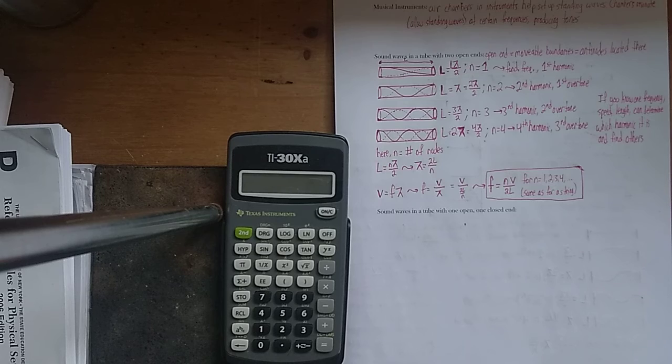Okay? Again, we're going to get lots of practice with this. I know it's a lot of information right now. You're kind of like, well, why is this important? We'll do some demonstrations in class with this, and we will see why this might be important. When we come back for our last video, we'll talk about sound waves with one open and one closed end.